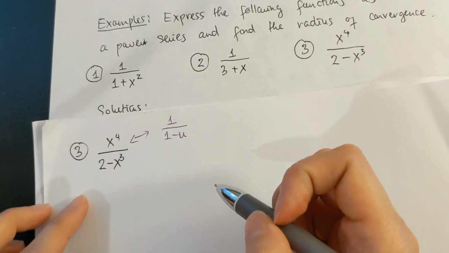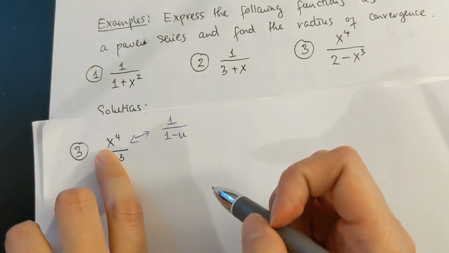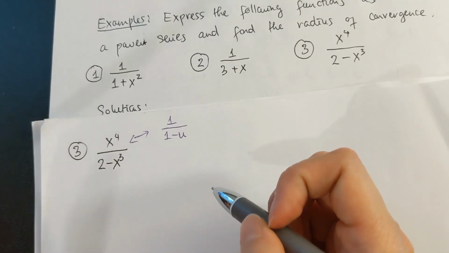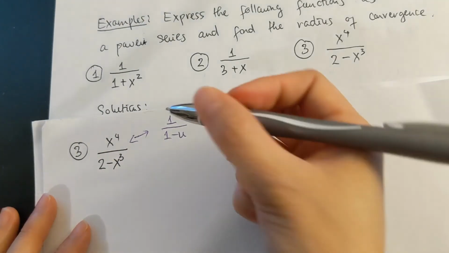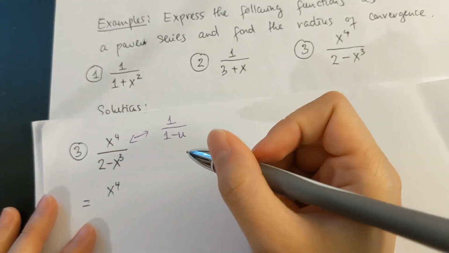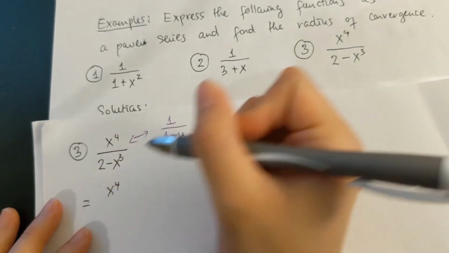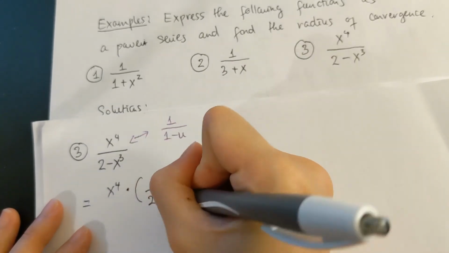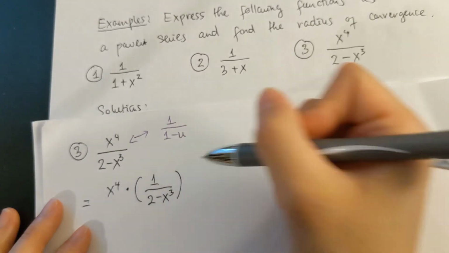Well, the top part doesn't have 1. It had x to the 4th. So how do I get 1 from x to the 4th? Well, let me just factor out the x to the 4th. So then this becomes x to the 4th times 1 over 2 minus x cubed.